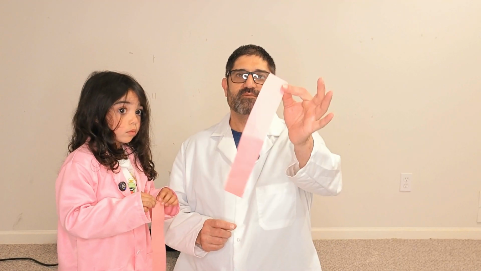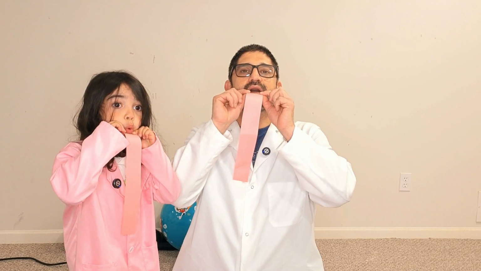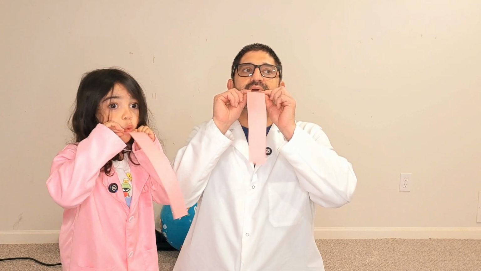Now I'm going to demonstrate something for you with a simple strip of paper. If we place it just below our mouth and blow, with just a simple sheet of paper, we can demonstrate the Bernoulli principle.